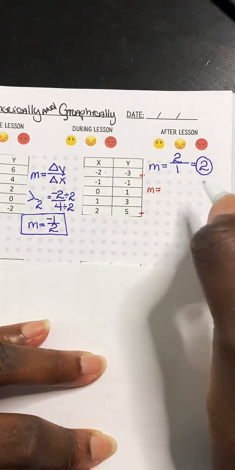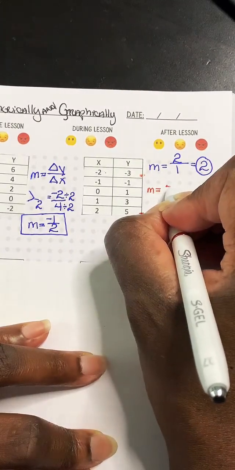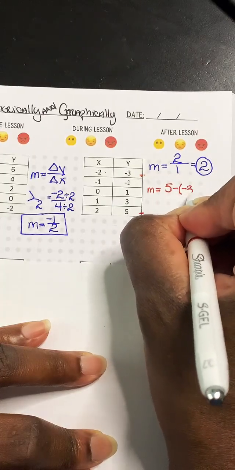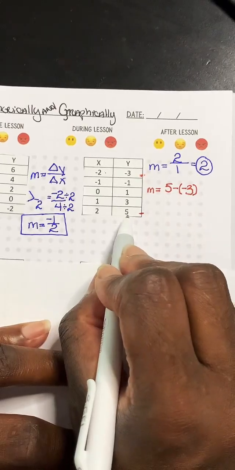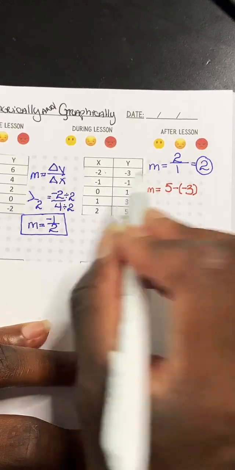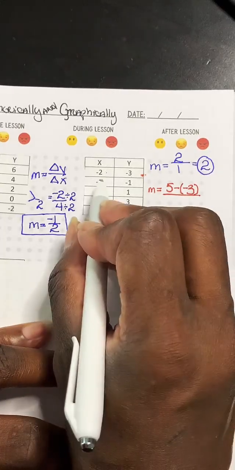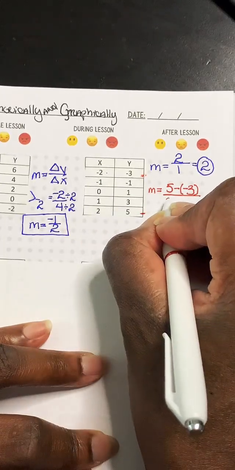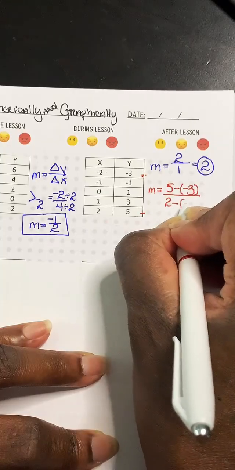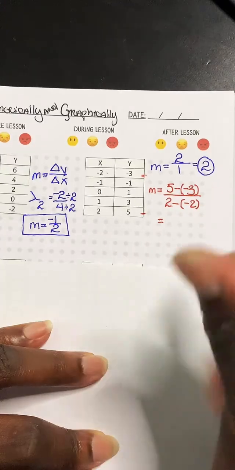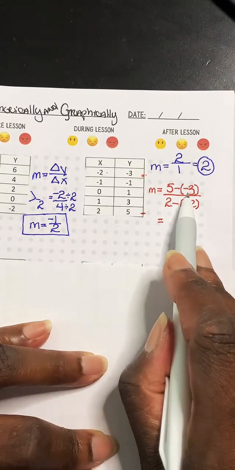So if I want to do it algebraically, I can do 5 minus a negative 3, because there was my 5, minus a negative 3, over my 2 minus a negative 2. So what happens when you minus a negative?